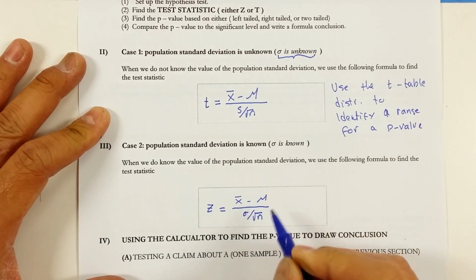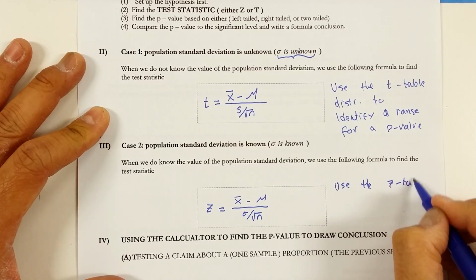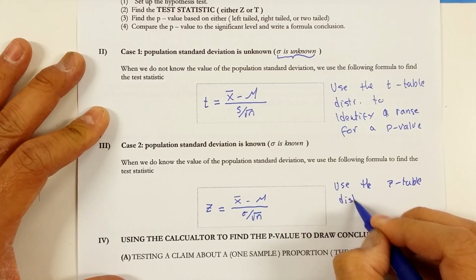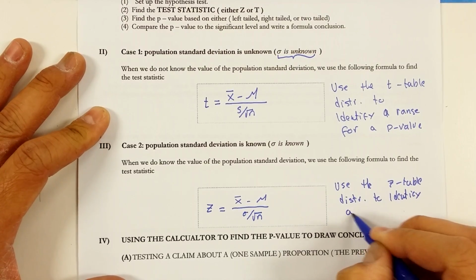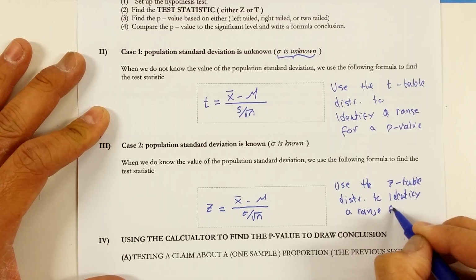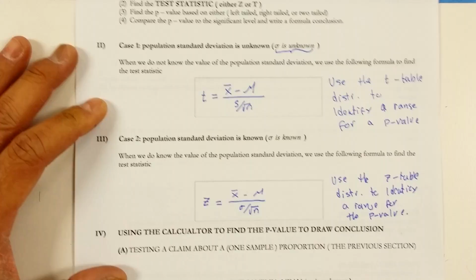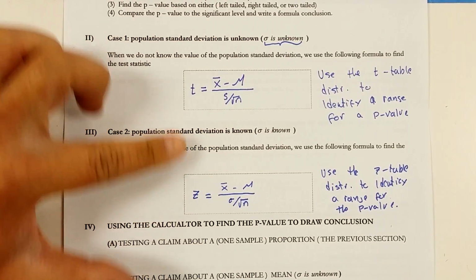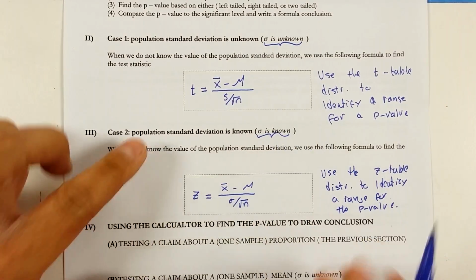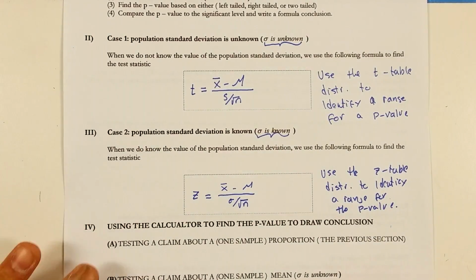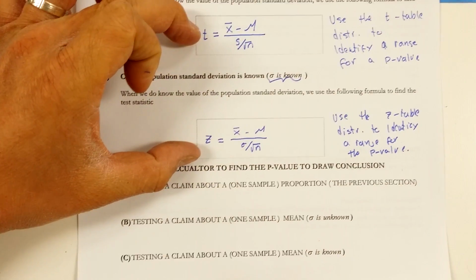And if we use that one, then we'll use the z-table distribution to identify a range for the p-value. So it will depend on which test statistic we're going to use, and that depends on whether or not we know the population standard deviation. We can find both of these using a calculator.